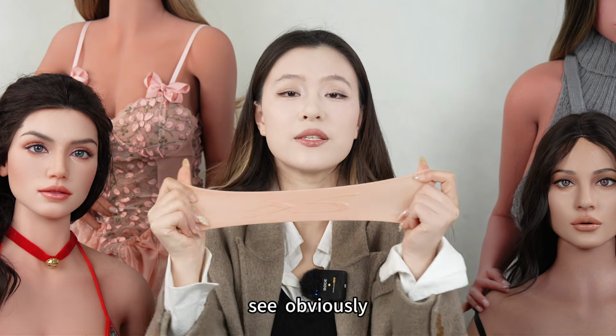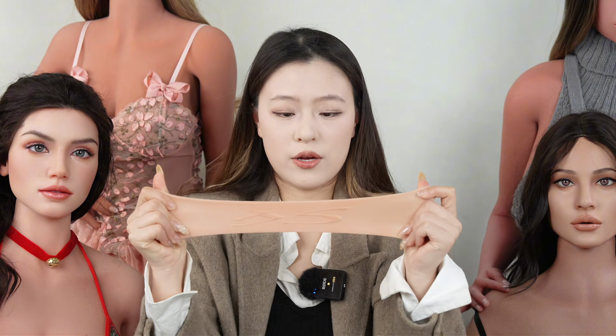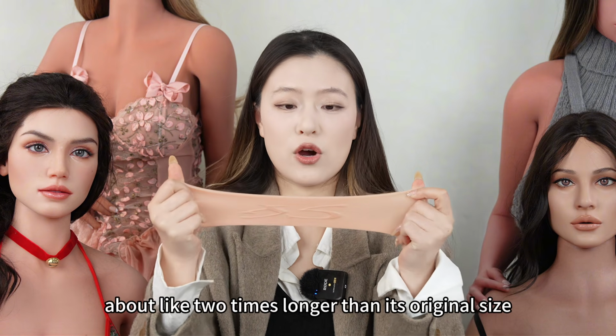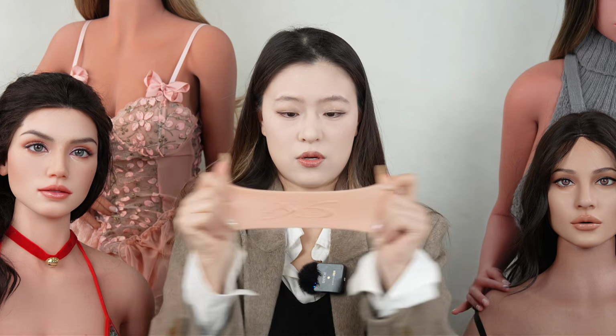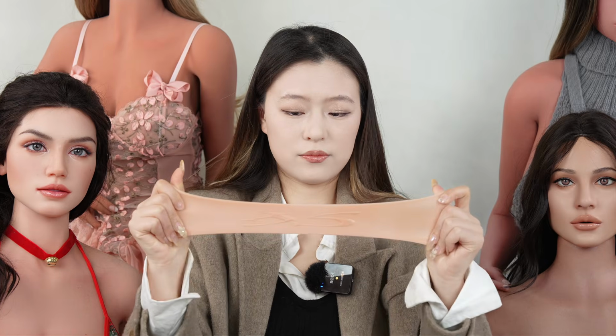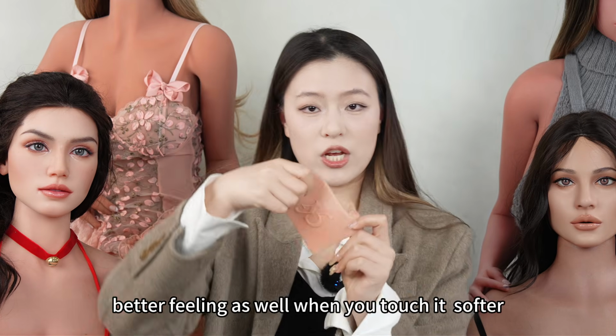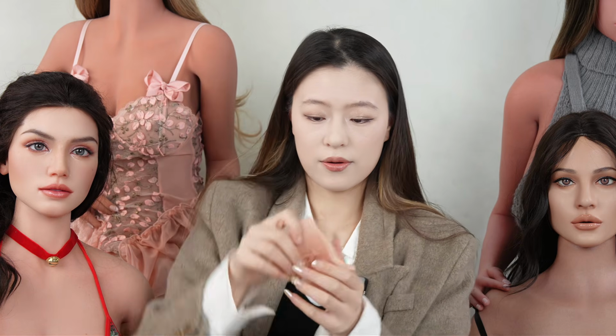See? Obviously, it can stretch longer. About 2 times longer than its original size. Better feeling as well when you touch it. Softer.